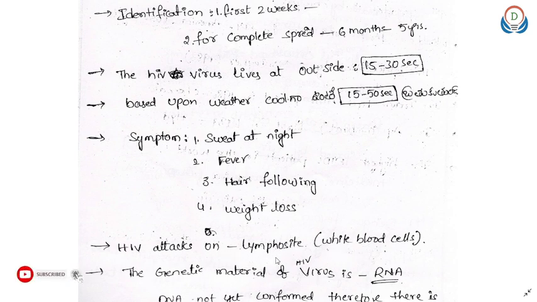HIV attacks lymphocytes, mainly the white blood cells. It attacks white blood cells.